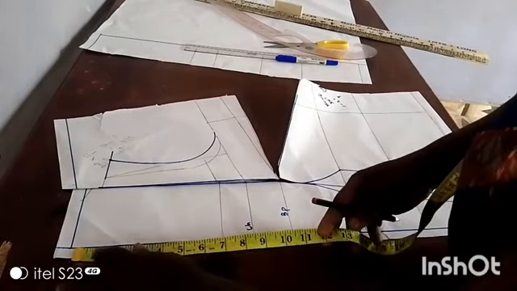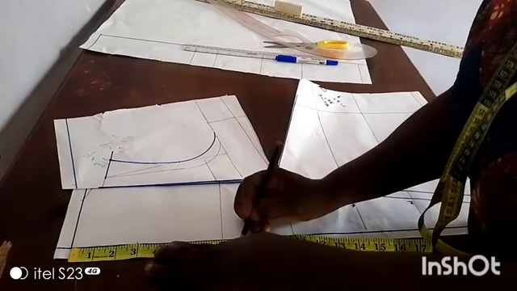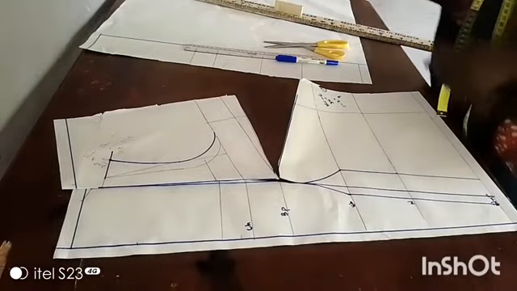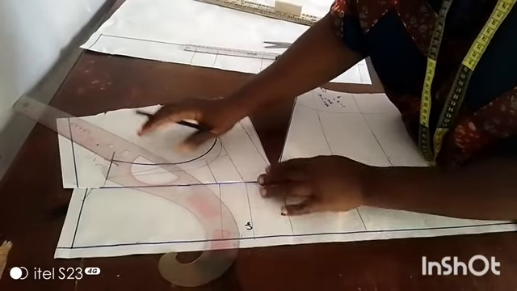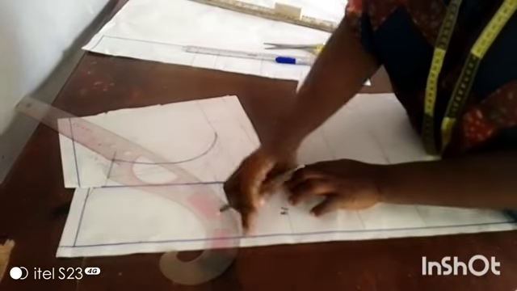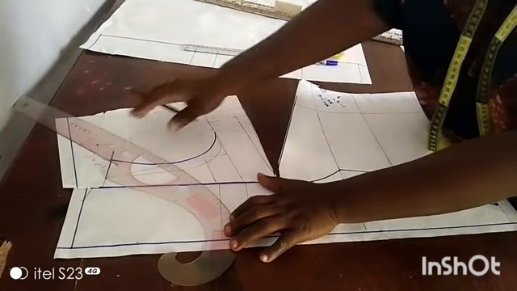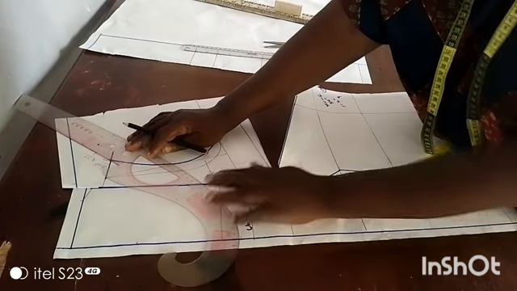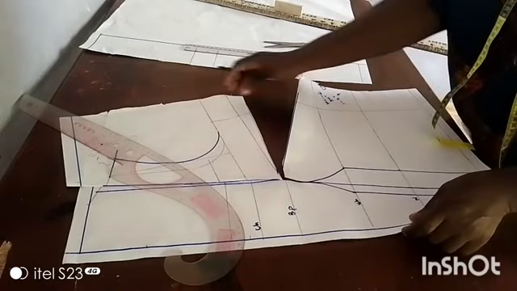So from here, I'm going to be marking 8 inches, like so. I'll mark 8 inches from here. Then I'll use my ruler to connect. You can make it a straight one like this, or you can decide to use any type of neckline you want. It depends on what you want.